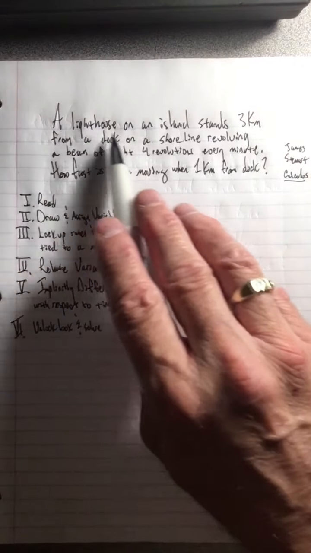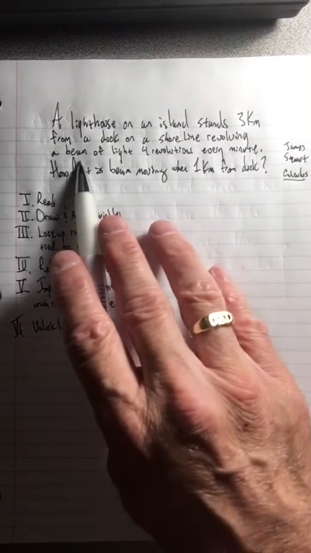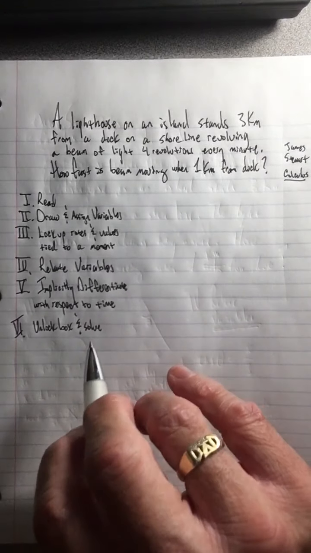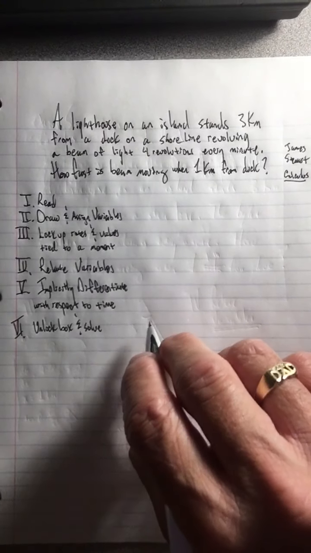It states, a lighthouse on an island stands 3 kilometers from a dock on a shoreline revolving a beam of light 4 revolutions every minute. How fast is the beam moving when it's 1 kilometer from the dock?